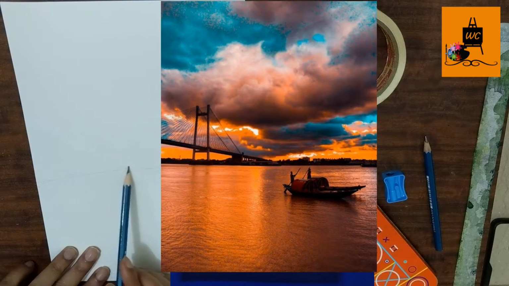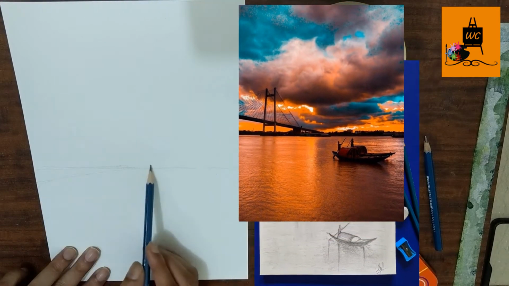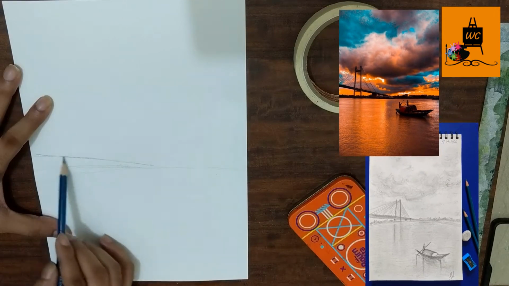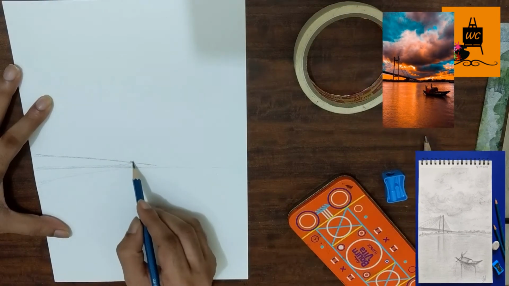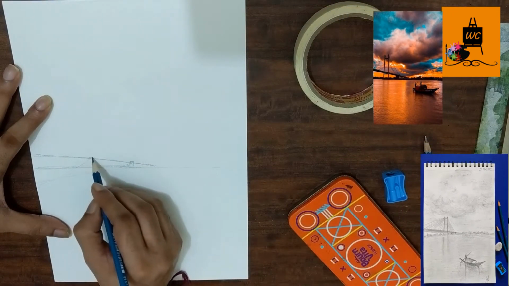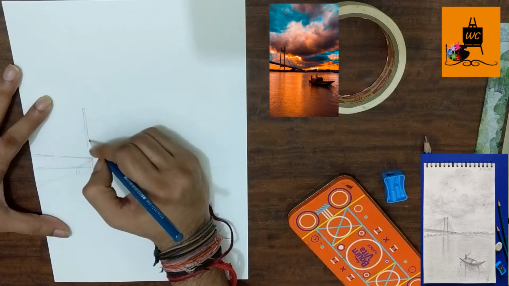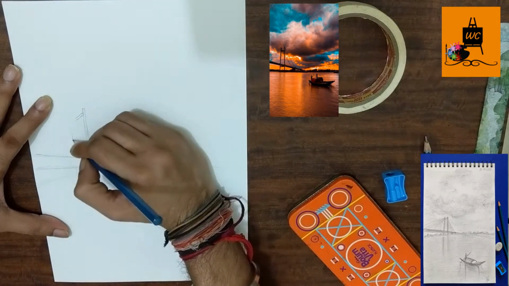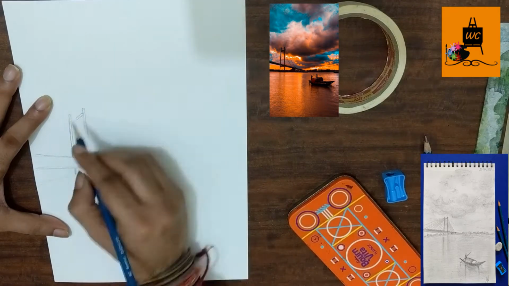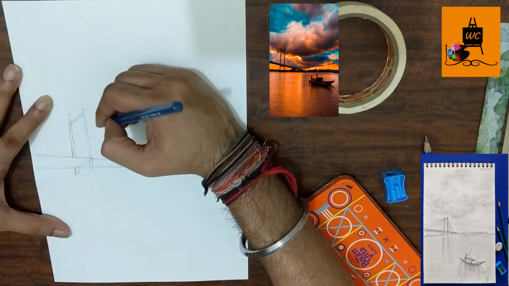So guys, my today's topic is the Vidyasagar Setu, also called the Hooghly Bridge in Kolkata, on the banks of the river Hooghly. I like this photograph very much.